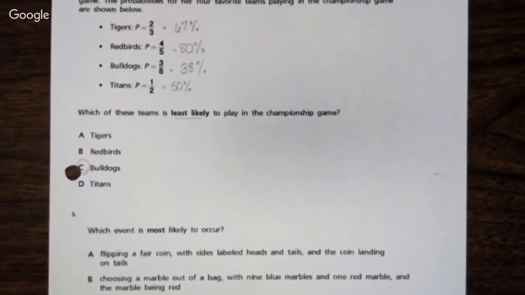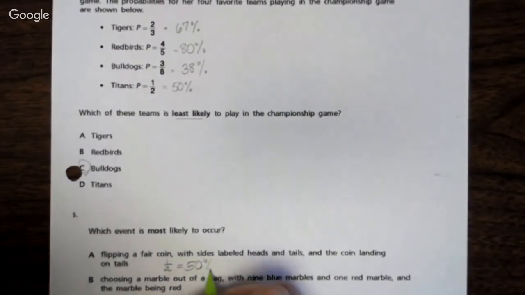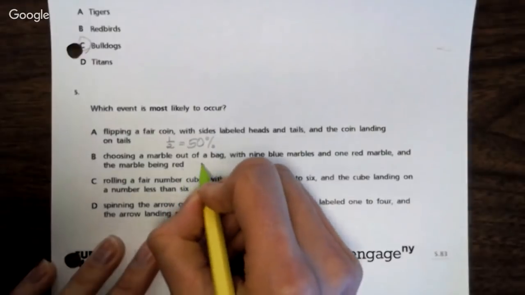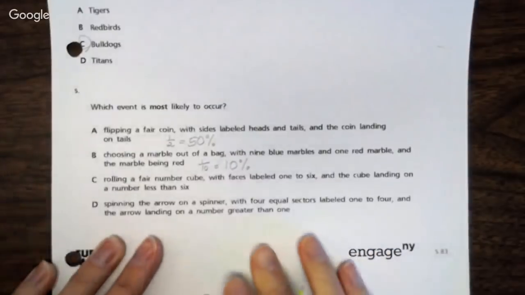All right, which event is most likely? Flipping a coin with sides labeled heads and tails and the coin landing on tails, well, that would be a 1/2 chance or 50% chance. Choosing a marble out of a bag with 9 blue, 1 red, and the marble being red. That would be 1 out of 10, which is only a 10% chance.